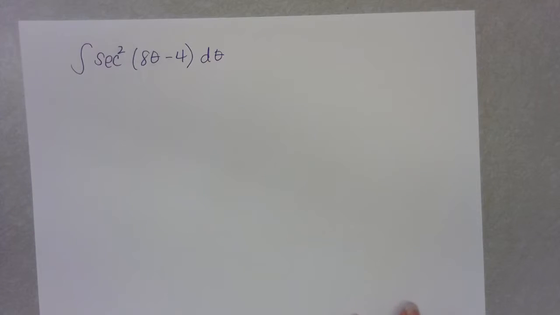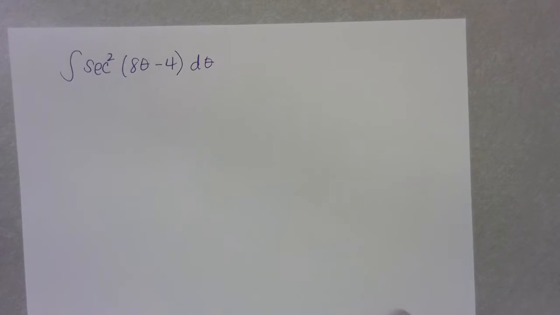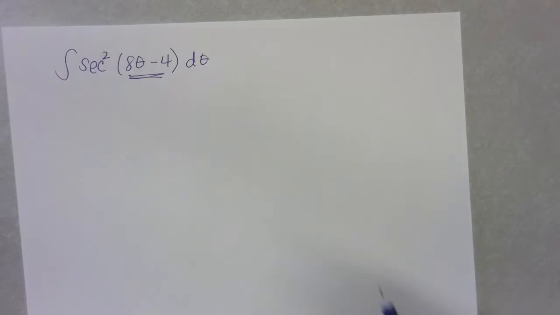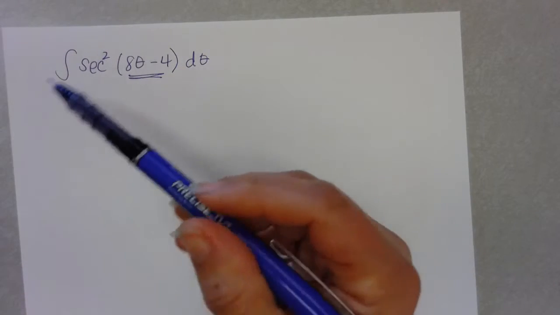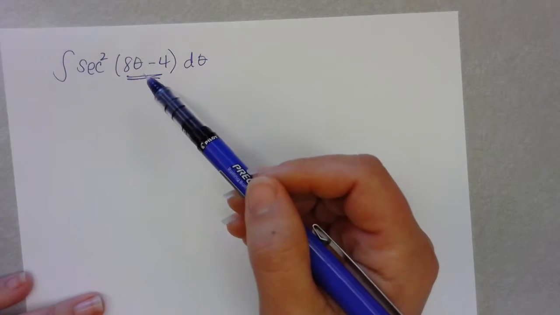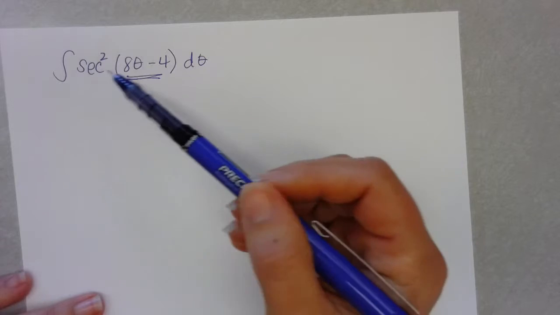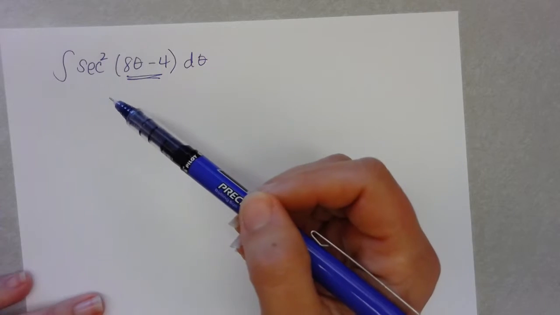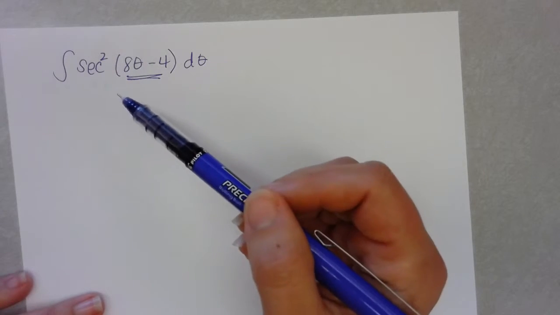Okay, secant squared of 8 theta minus 4 d theta. So this time instead of x, we're going to work in terms of theta. Now I know, and I hope you do too, that the antiderivative of secant squared is tangent. So it's not the secant squared that we have to contend with, it's this part right here, right? Now, I don't have anything else here, but the derivative of the inside of this would just be 8. So this time, I really don't need my extra theta or something else hanging on the outside because I can deal with a constant.